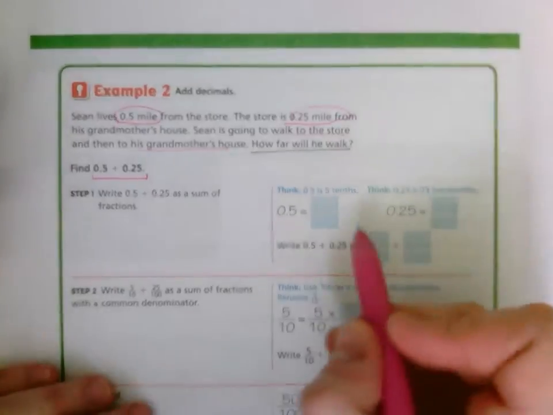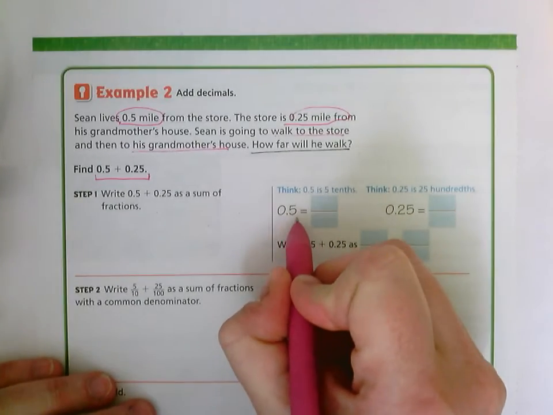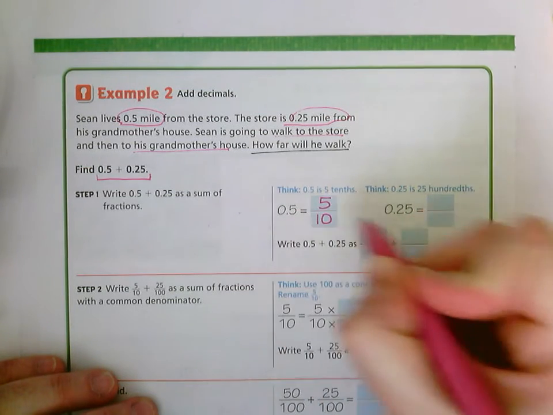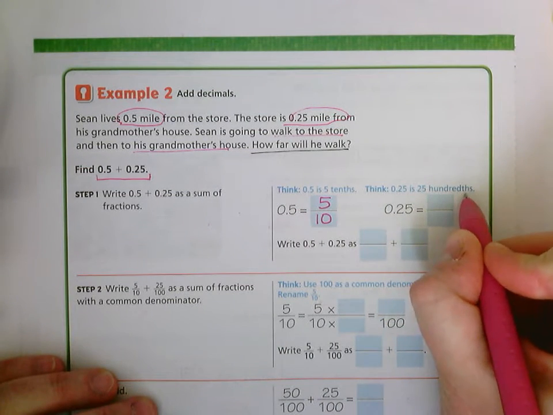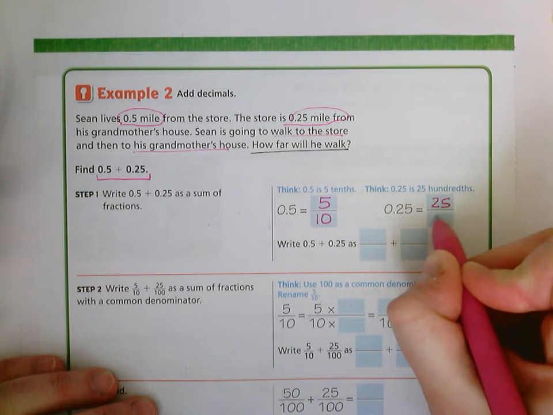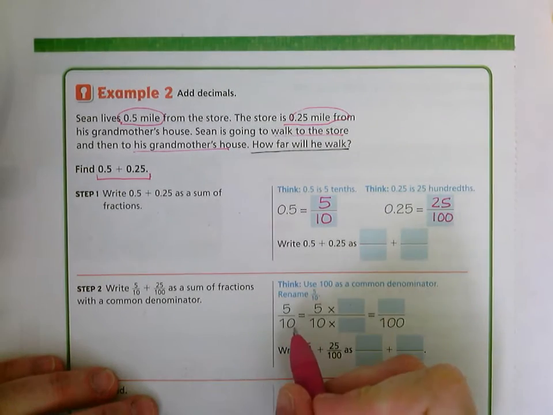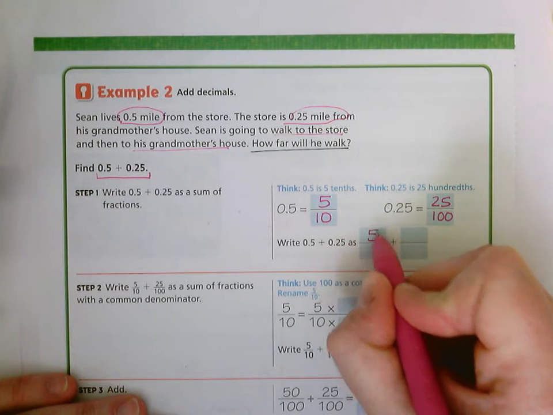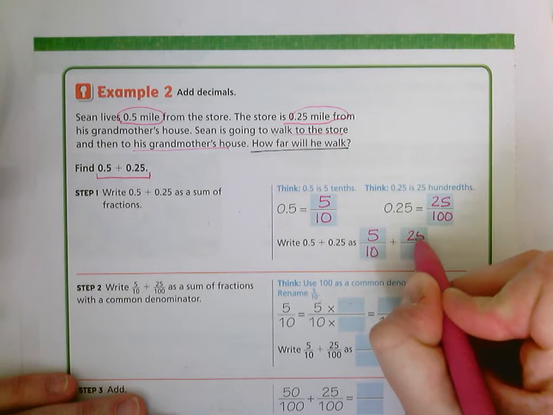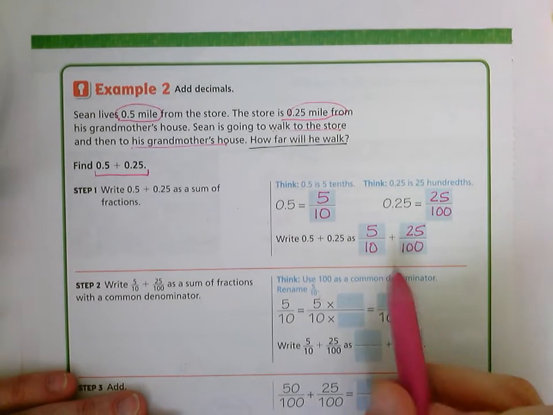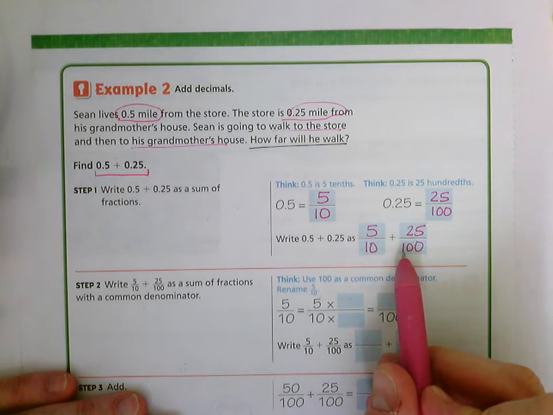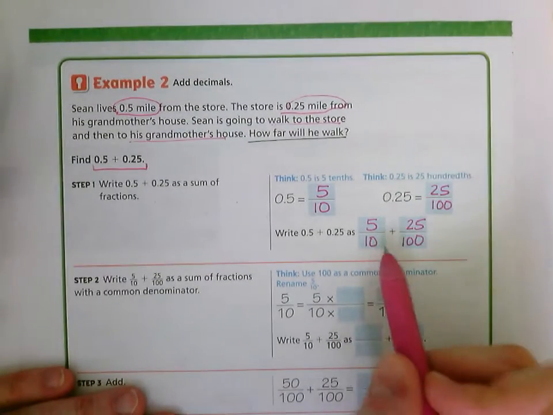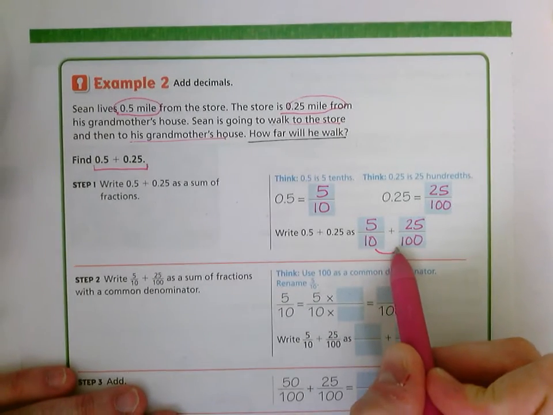All right, so let's take a look. So 5/10 as a fraction, let's write that as 5/10. All right, 25/100 as a fraction is 25/100. All right, so now I can write 5/10 plus 25/100. Again, I still have tenths and hundredths. I need to have a common denominator to be able to add these together. So I'm going to have to change my 10 to 100.